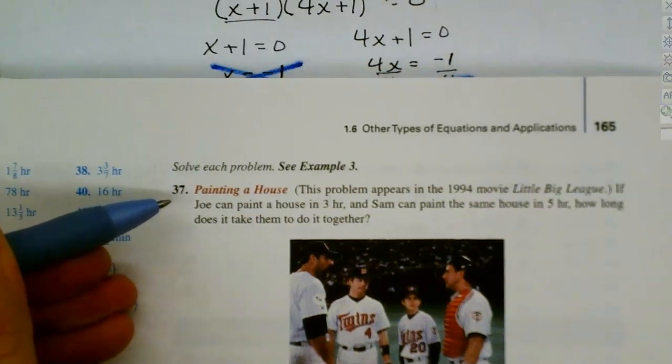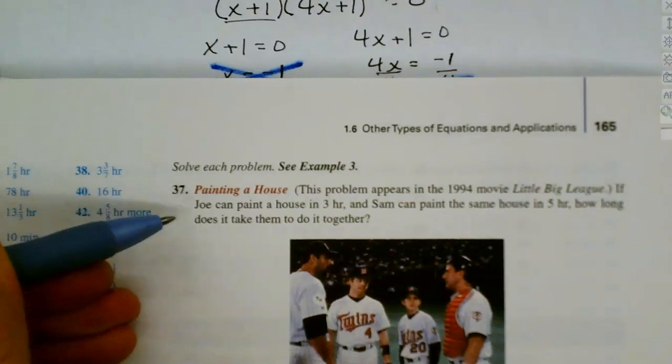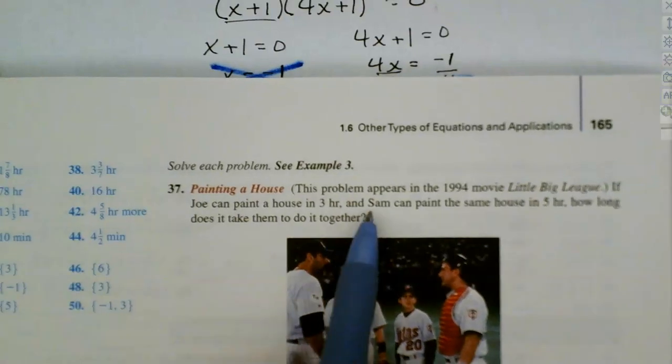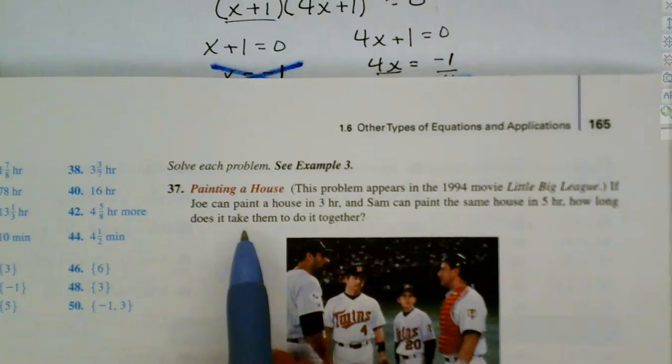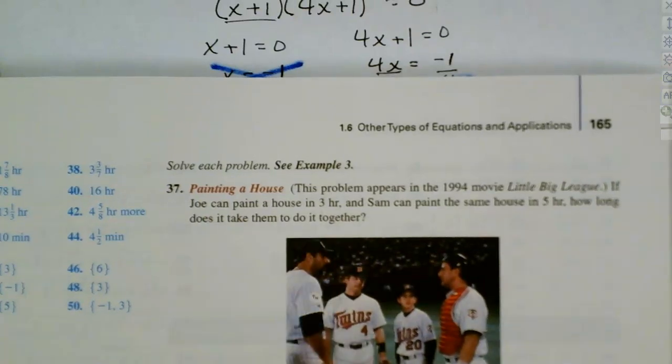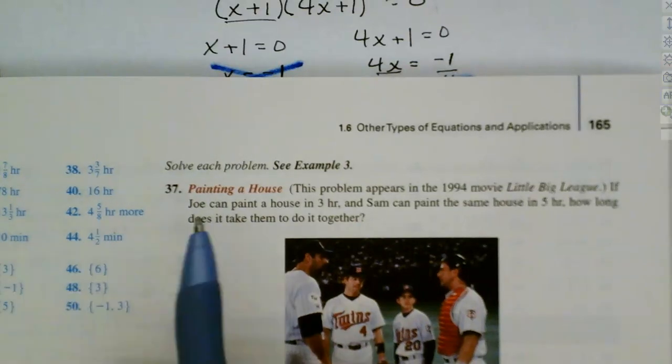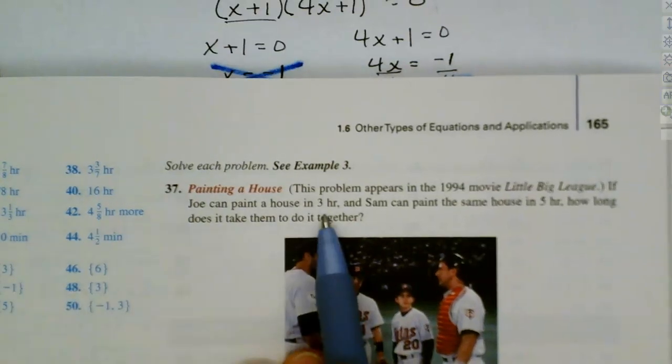Painting a house. If Joe can paint a house in 3 hours, and Sam can paint the same house in 5 hours, how long does it take them to do it together? Well, I cannot just add them together, because I would get 3 plus 5, which would make 8. That doesn't make sense, because Joe by himself can paint this house in 3 hours, so our answer has to be less than 3.